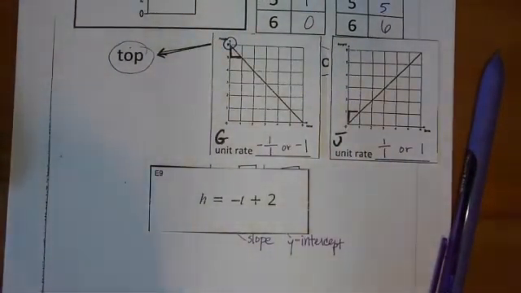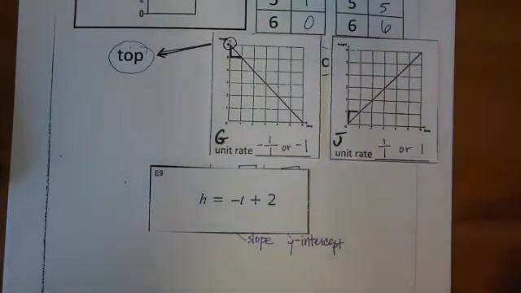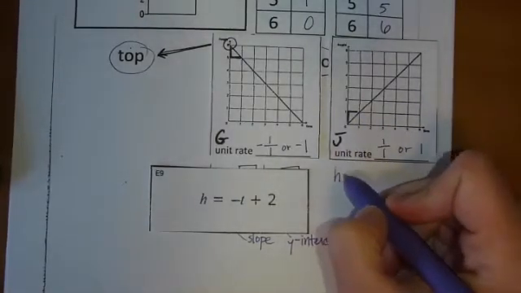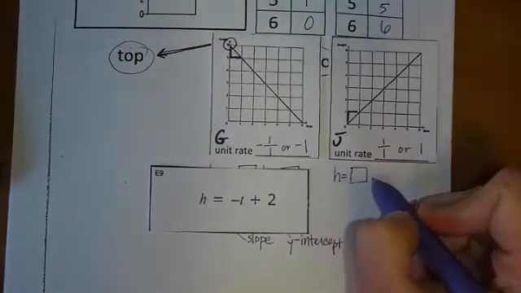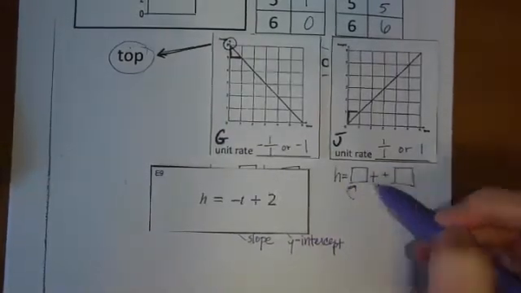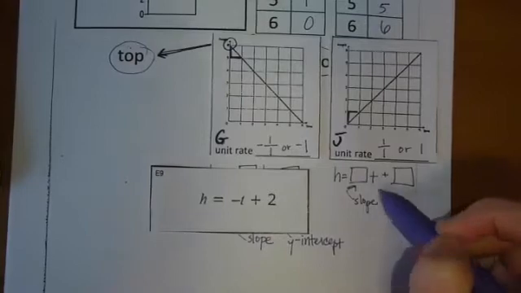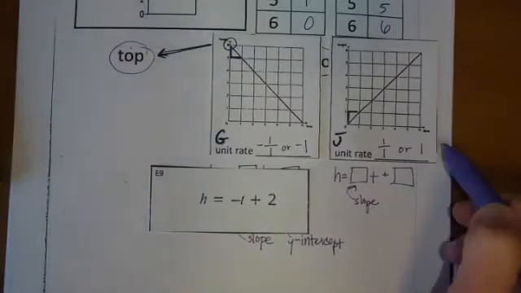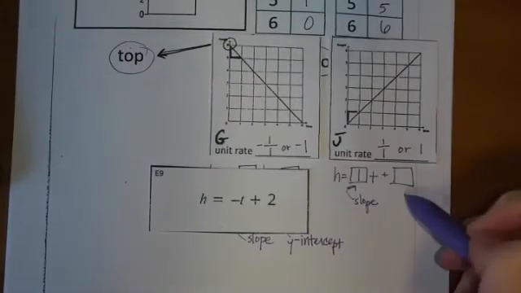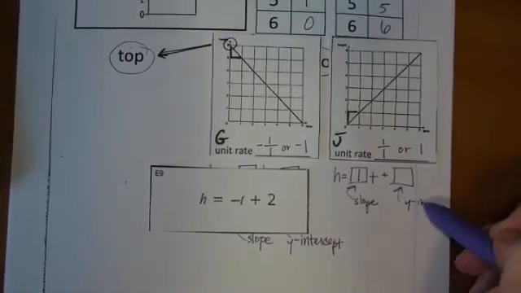All right, anyone have questions about what I just did? Just let me know. Let's go ahead and write an equation for this next graph. So again, we're going to start with h equals, and then we're going to have a blank, t plus, and then another blank. So if you remember, that first blank is where we put the slope. The slope in this case, same as the unit rate, was a 1. And then the next blank, you've got your y-intercept.